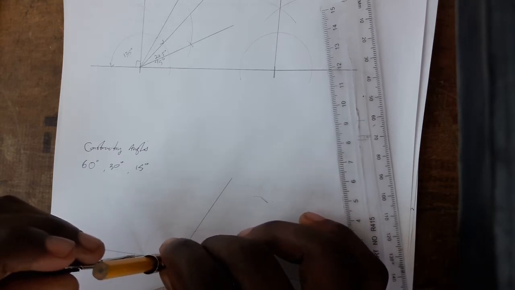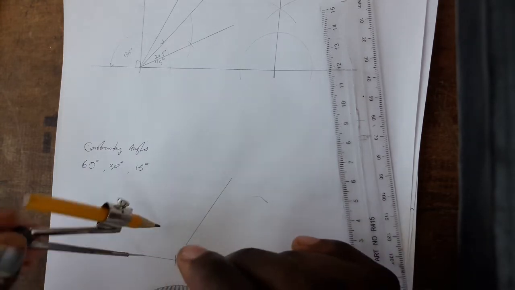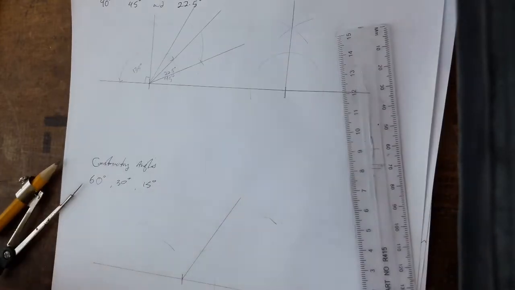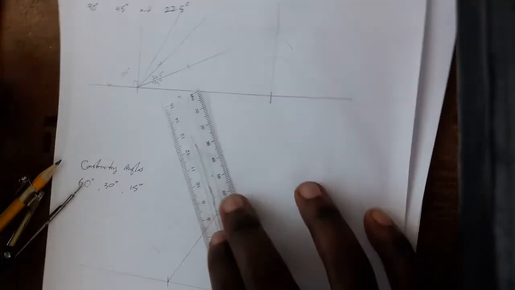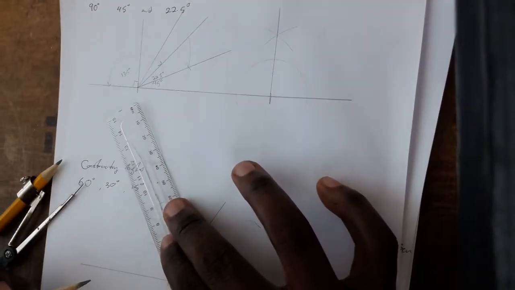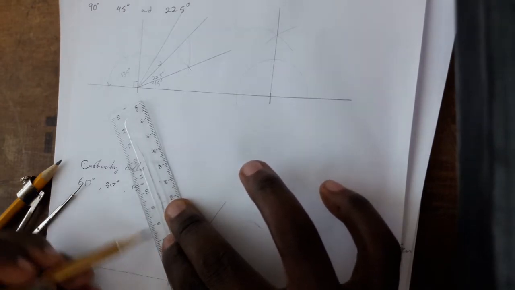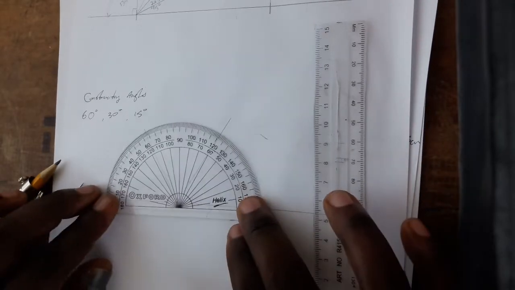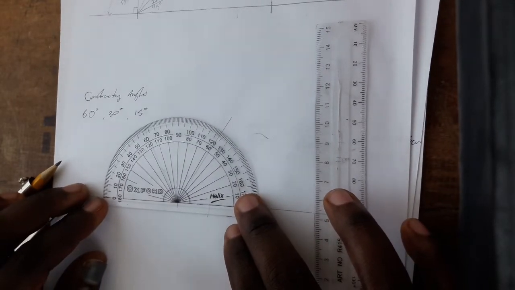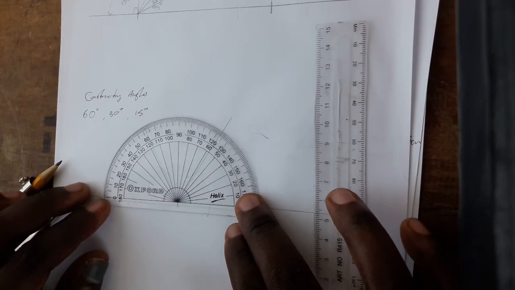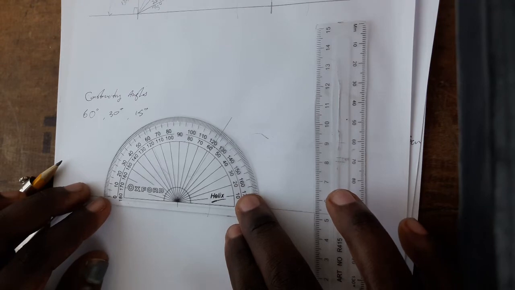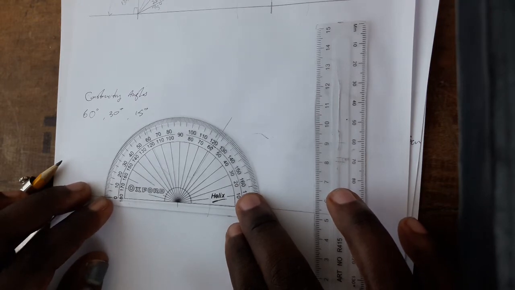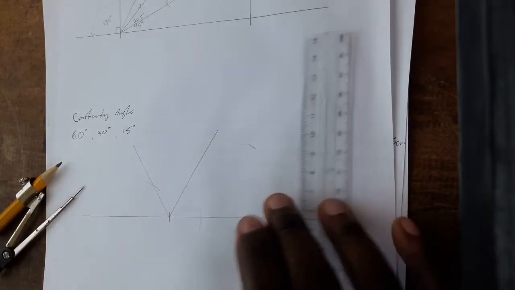So go to 0 and I scribe an arc. And the line through the arc, that should be my 60 there. So I'm checking now to see if that's 60. Line on line, point on point. Something is wrong here. I'm still not getting 60 here. Okay, I guess I have to do it back. Let me do it back.